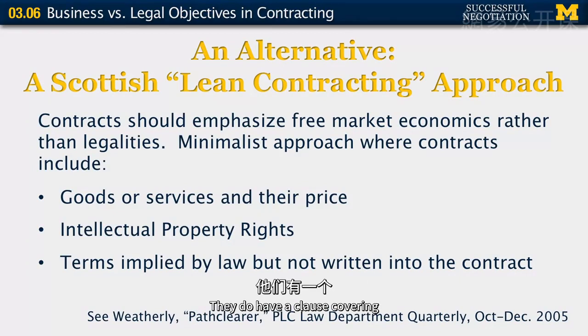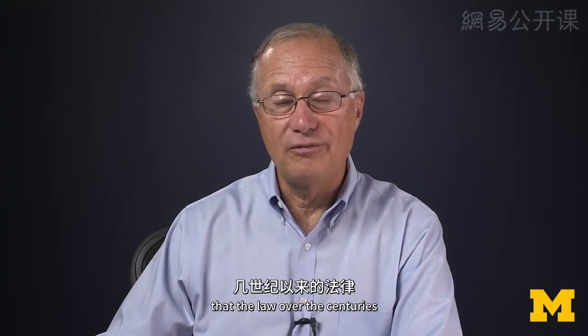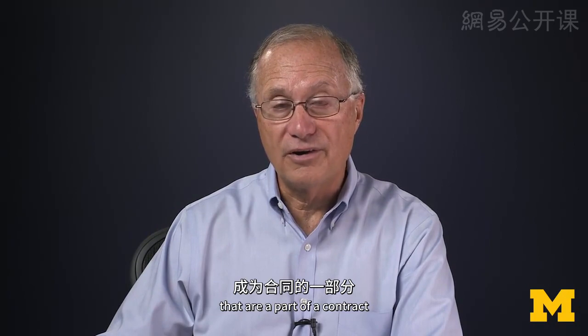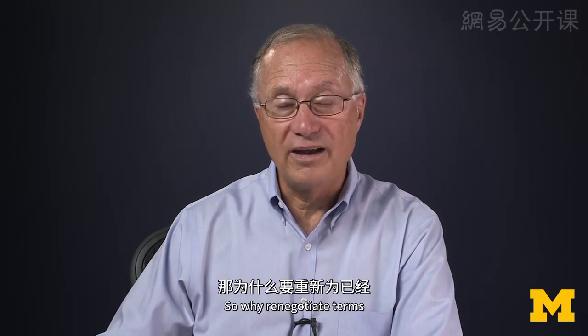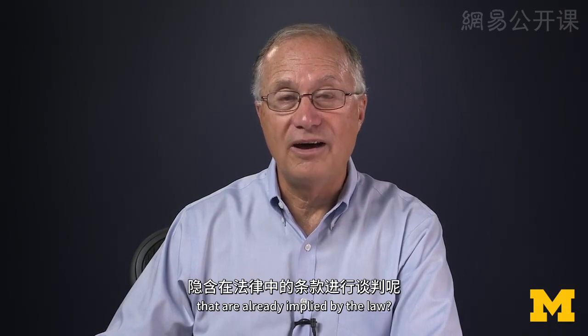They do have a clause covering intellectual property rights, but the rest of the contract includes terms that are implied by law. We mentioned earlier that the law over the centuries has developed certain implied terms that are a part of a contract. And these have been tested in court. They make good sense. So why renegotiate terms that are already implied by the law?